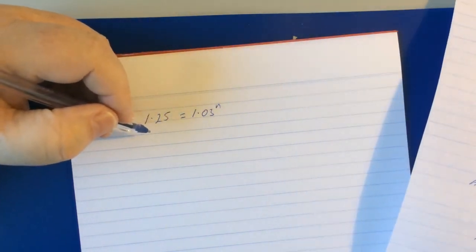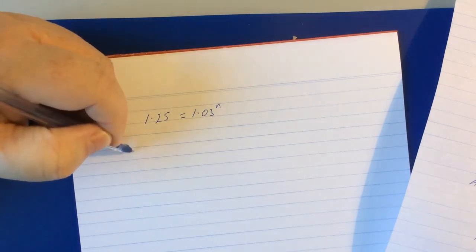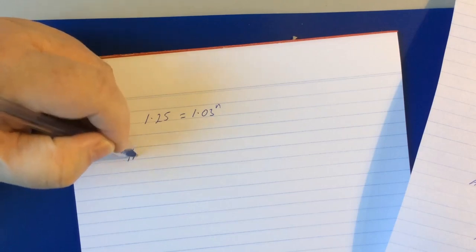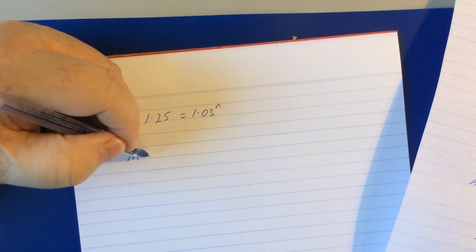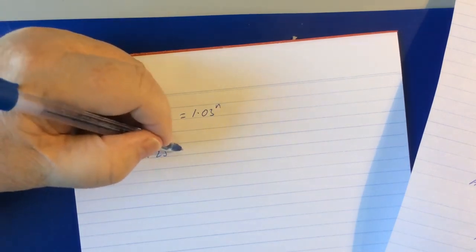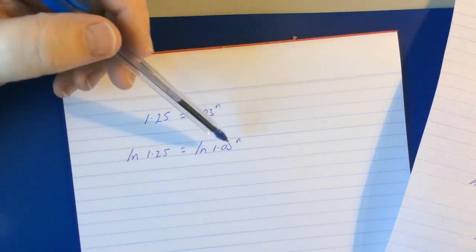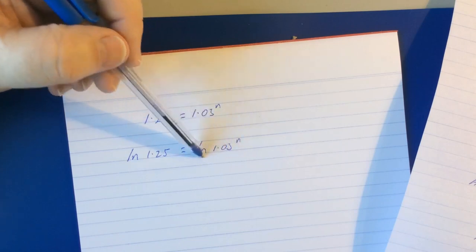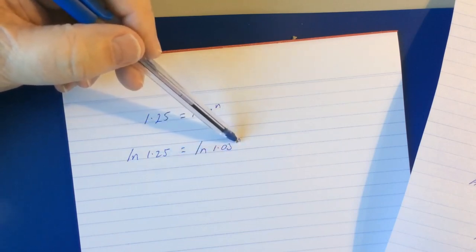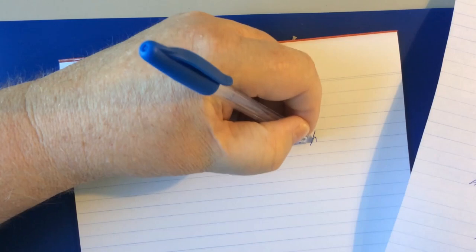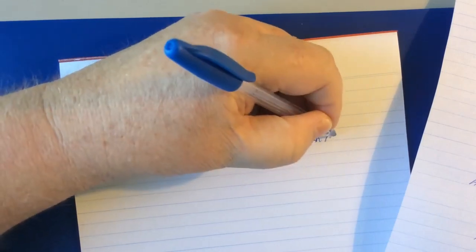Okay, so what will we use? We'll use natural logarithms today. I'm in the mood. The natural log of 1.25 is equal to the natural log of 1.03 to the n. Now, we can do something with this. We can rewrite this as n times ln 1.03.